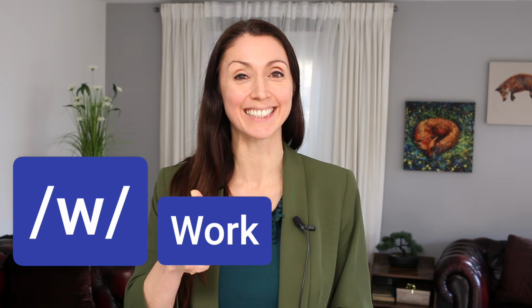Work. The great thing about working on this contrast between v and w is that the difference is so clear physically, which is why I recommend that you practice in front of a mirror so you can see what's happening. But when you're going about your daily business, you have to rely on hearing the difference. So let's work on your ears now.